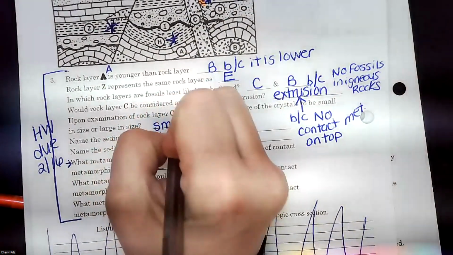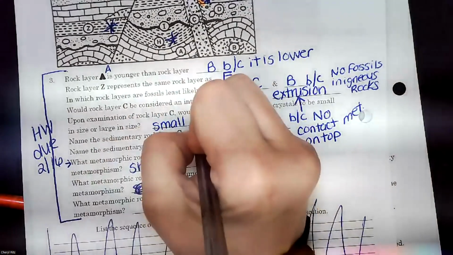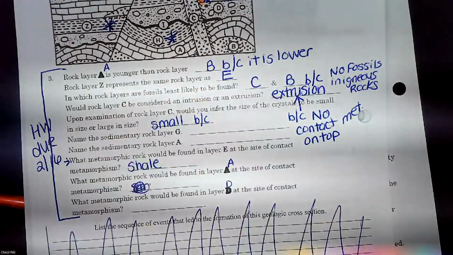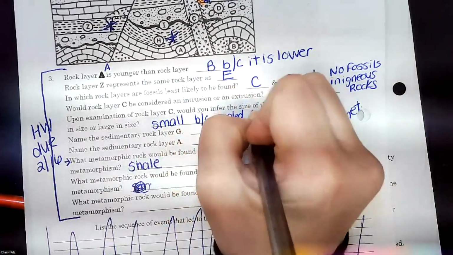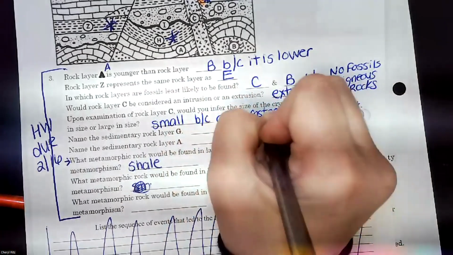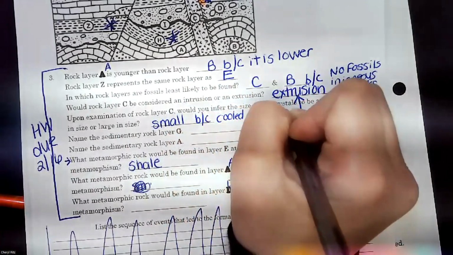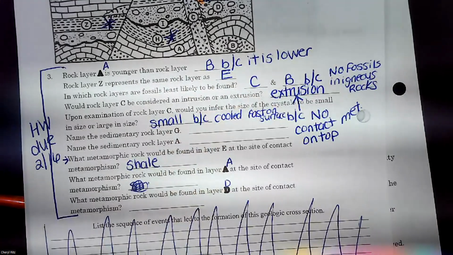I heard the answer. Again, they're going to be small. They again might ask why. Why will they be small crystals? Cooled fast on surface. They will ask you a lot of those why questions. So yes, they expect you to know the answer and be able to explain it. This is the big chapter where they expect you to do this.